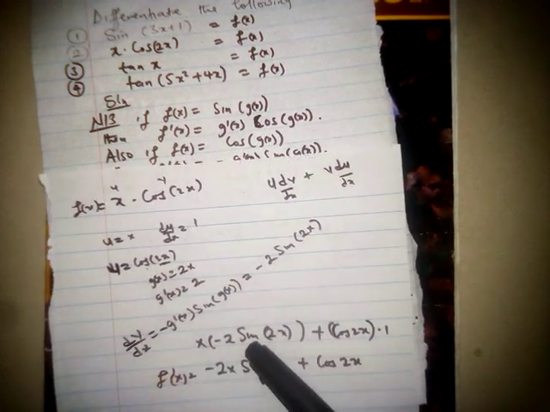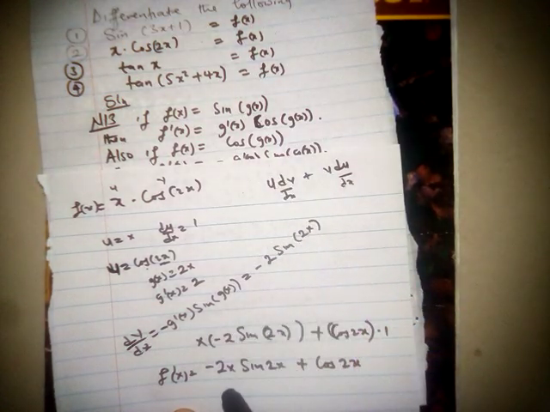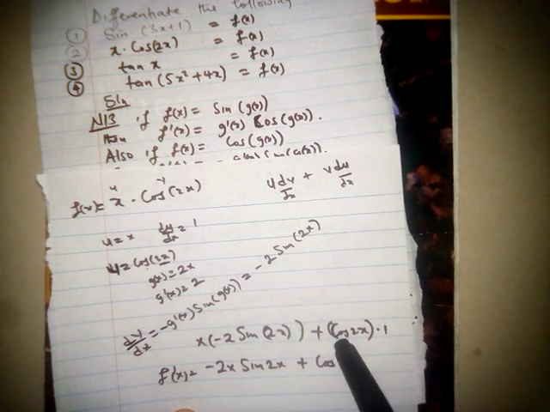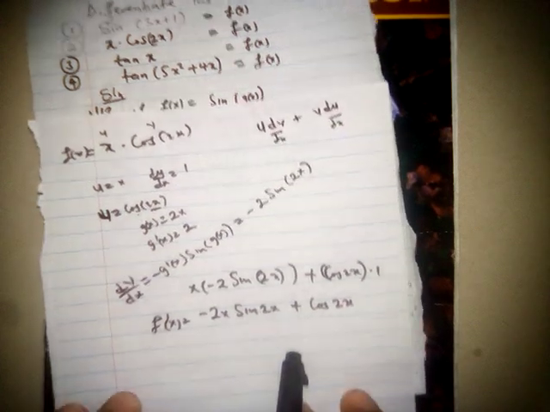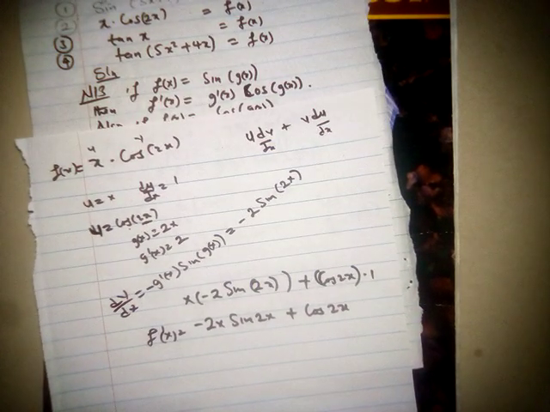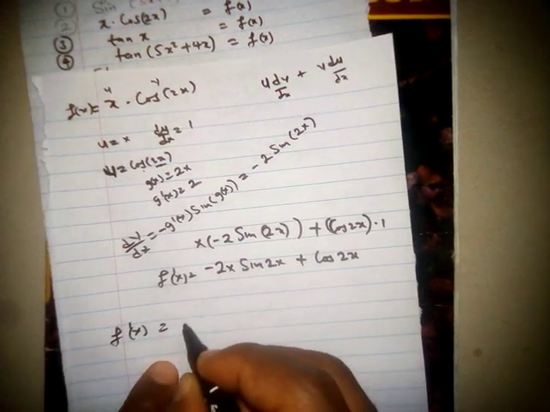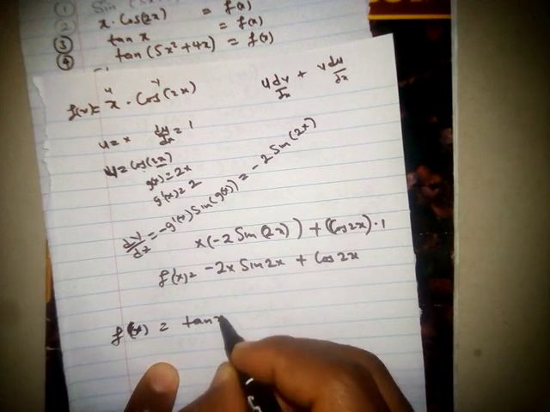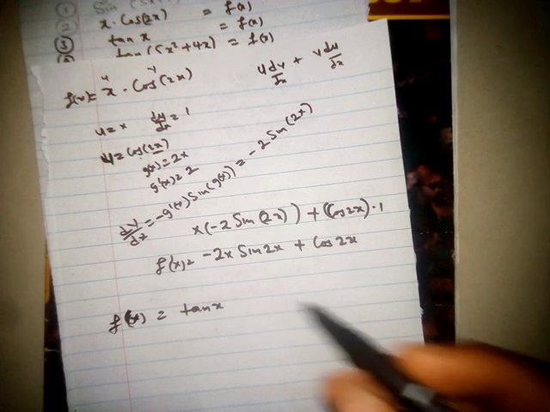So now I gather all the information and use it to solve my product rule. This is my x, this is my dv dx, plus this is my v, and this is my du dx. So this is your answer. The next one is tan x. I want to differentiate tan x, so my f of x is equal to tan x.